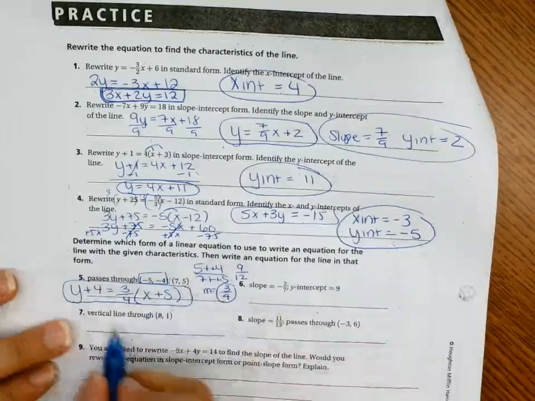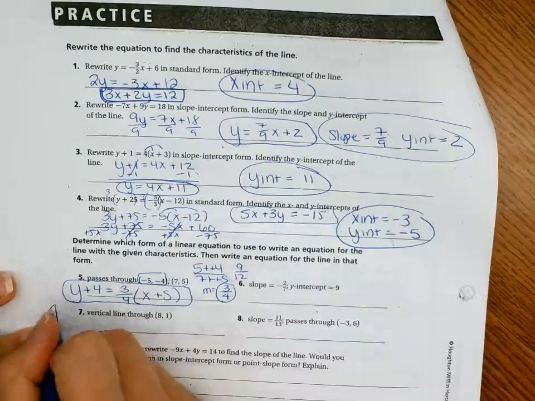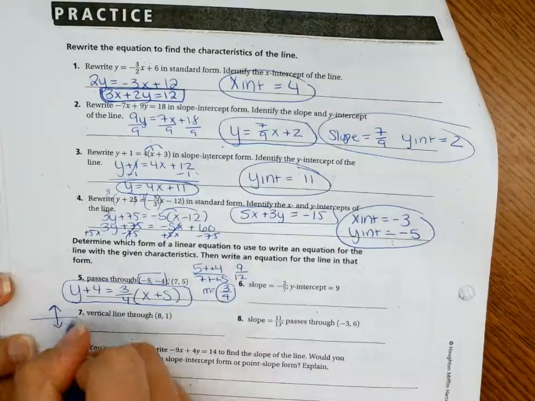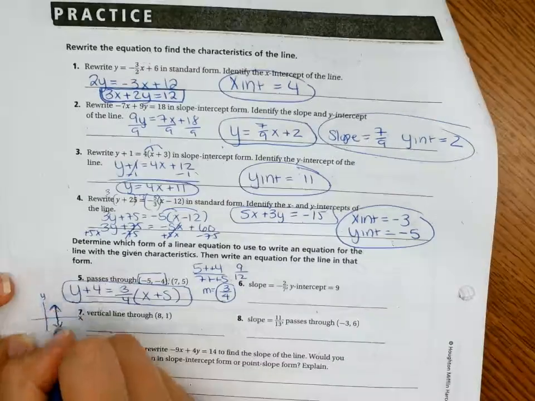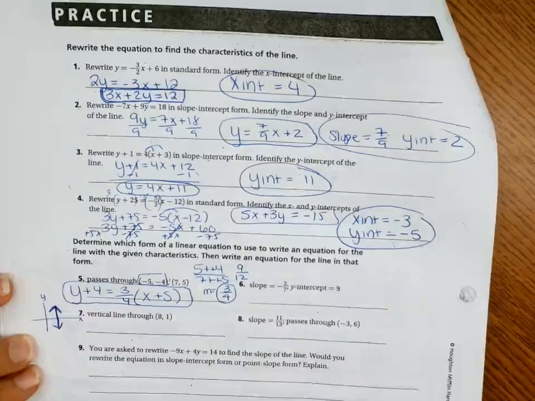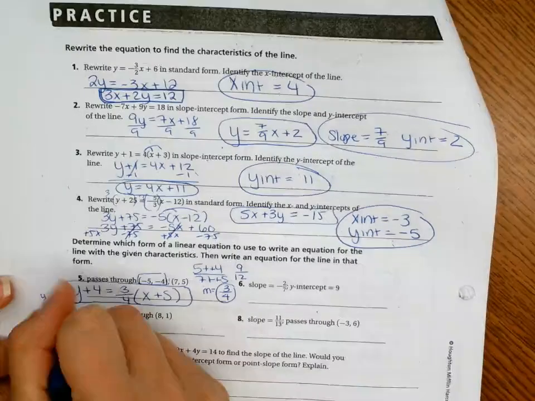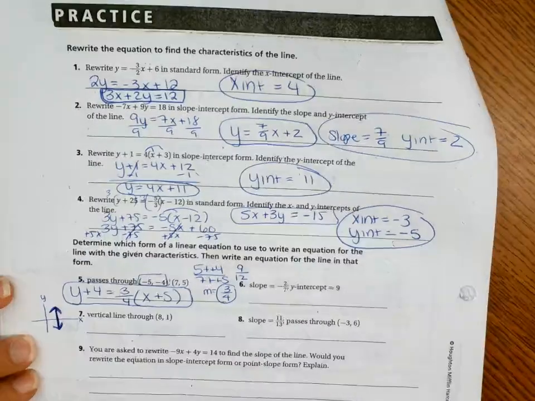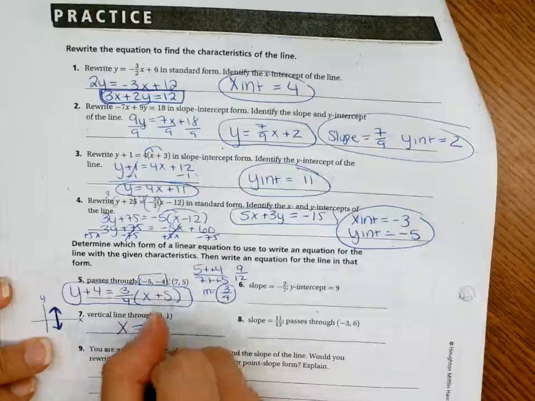A vertical line through 8, 1. Well, a vertical line is going to be a what? This is y, this is x. Is it going to be an x equals or a y equals for vertical? A vertical line, every single x value is the same or every single y value is the same on a vertical line? Every single x value is the same. So x equals 8.